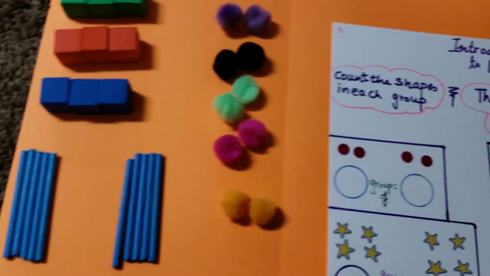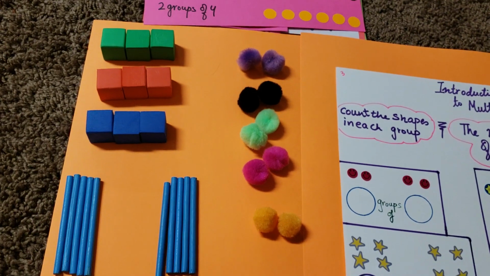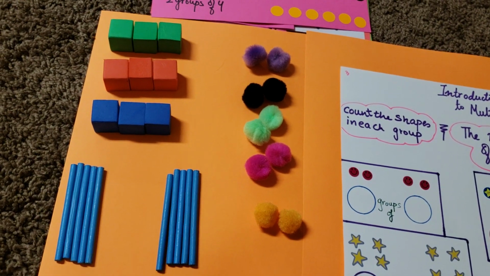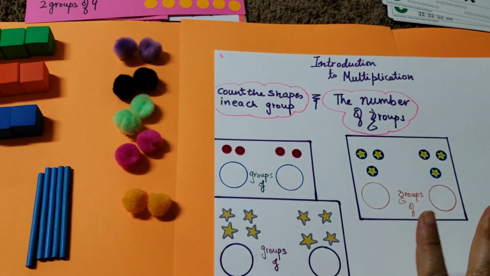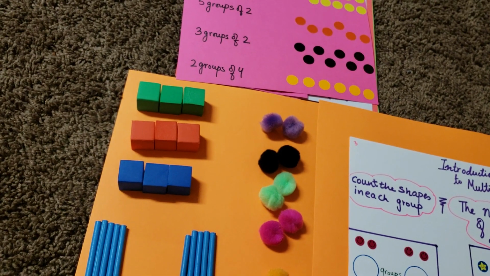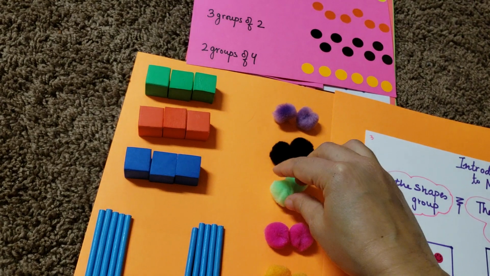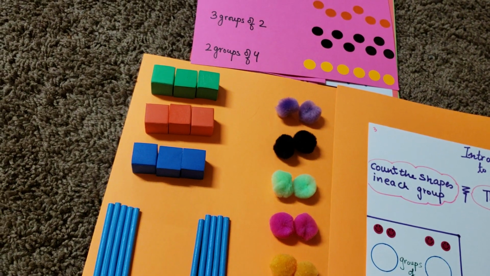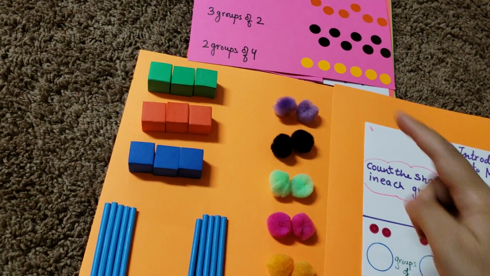So the second thing that I'm going to do is use a lot of manipulatives here, and you're going to make different groups. Okay, so I have made one here as an activity and one here as a practical example. So let's see how many groups there are of the pom-poms. Try and use different colors so that the child doesn't get confused.